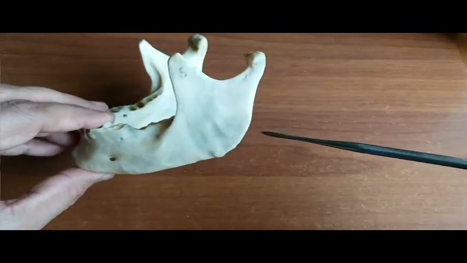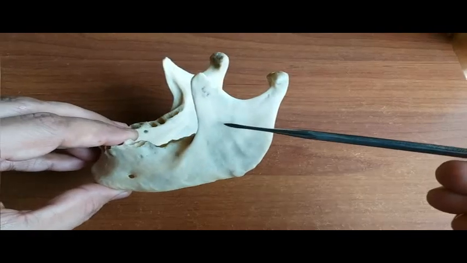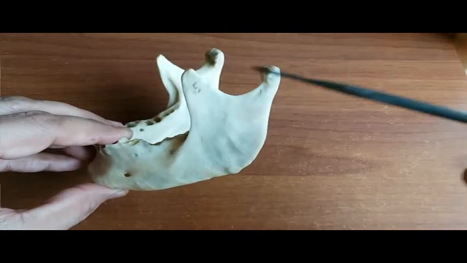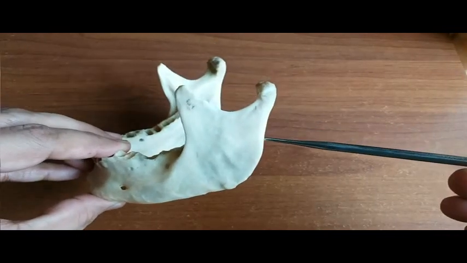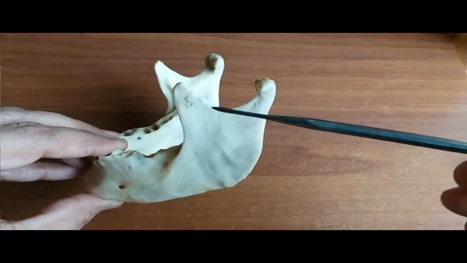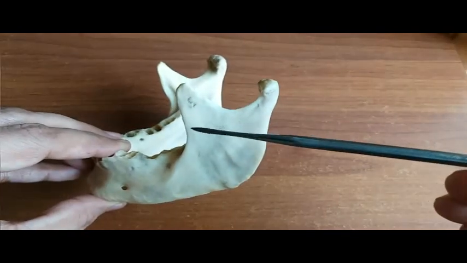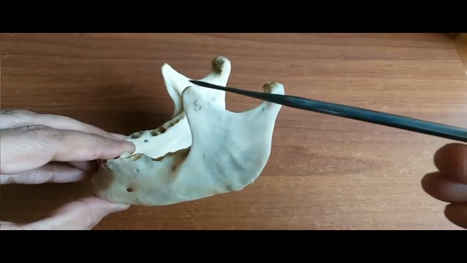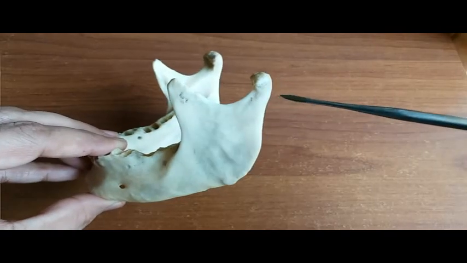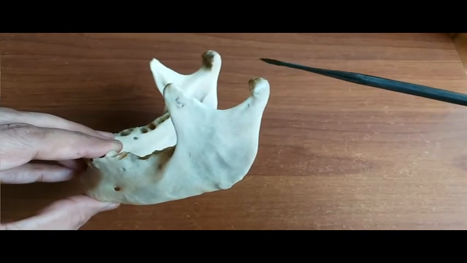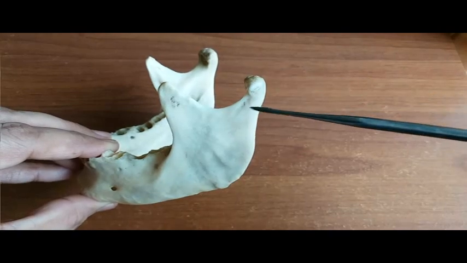Coming to the ramus, the ramus has 2 processes, 4 borders and 2 surfaces. The 2 processes are, at the anterior-superior aspect, a flat triangular process known as the coronoid process. Posterior-superiorly, the process is the condylar process.